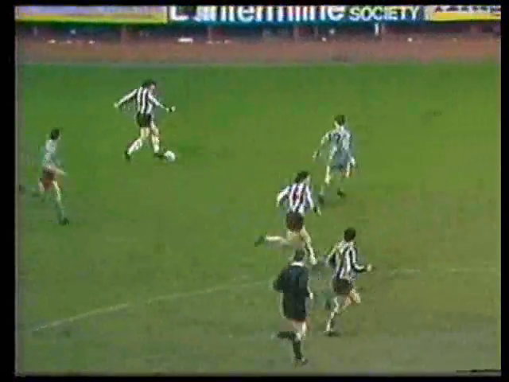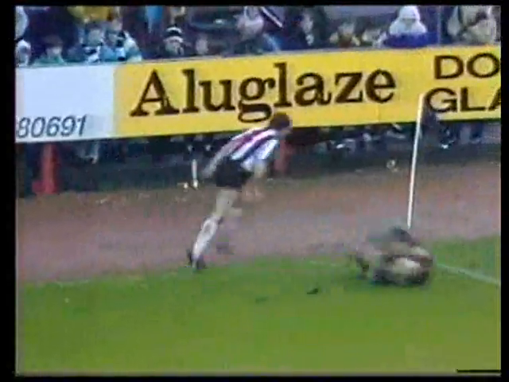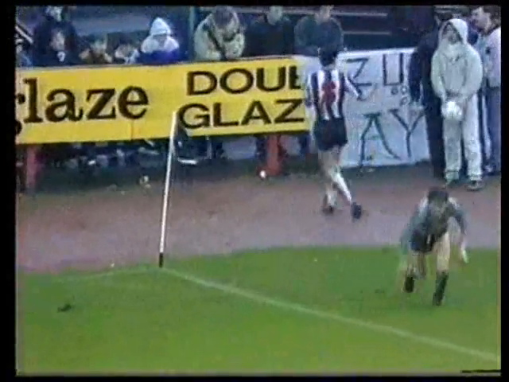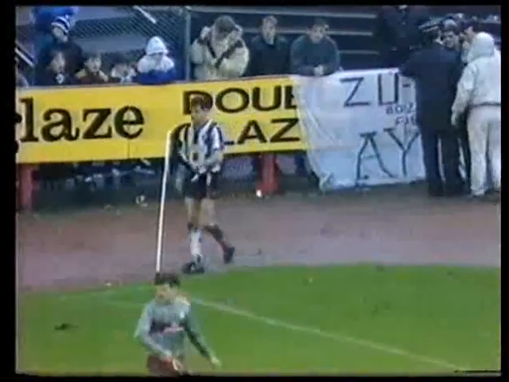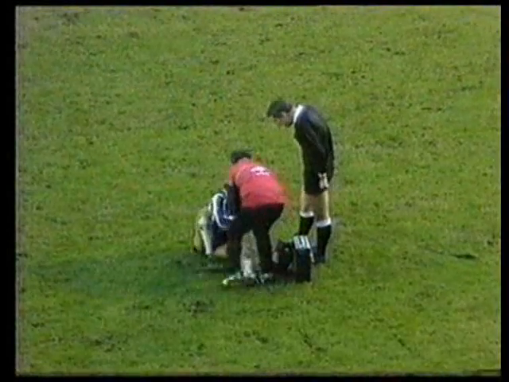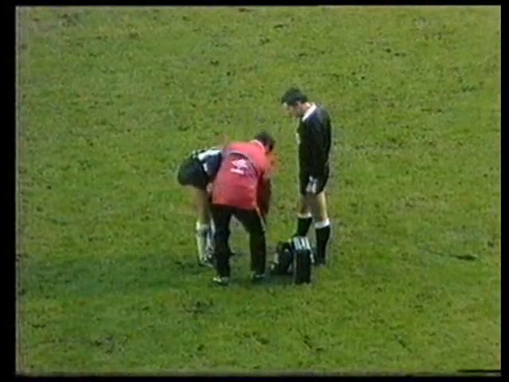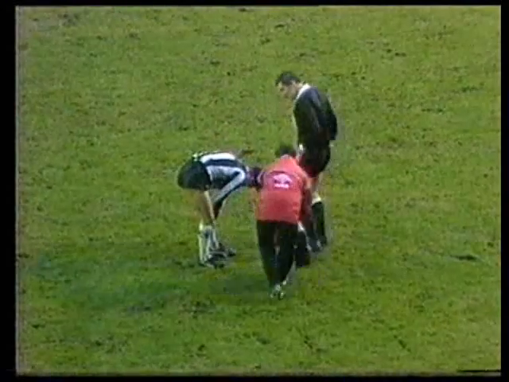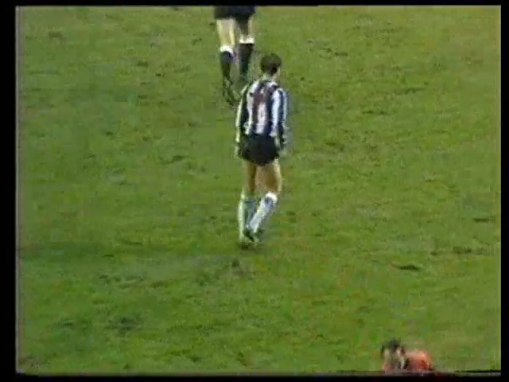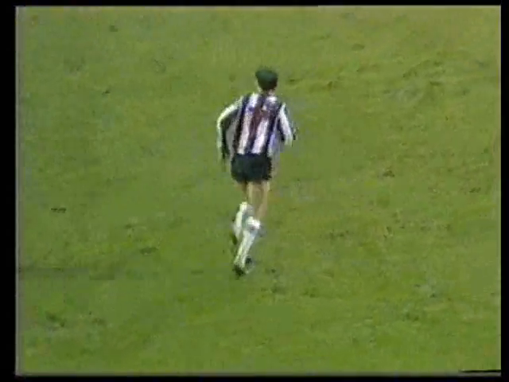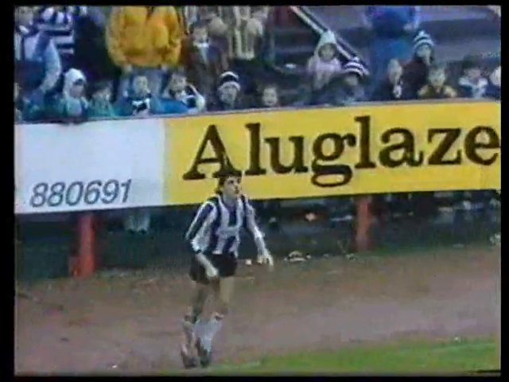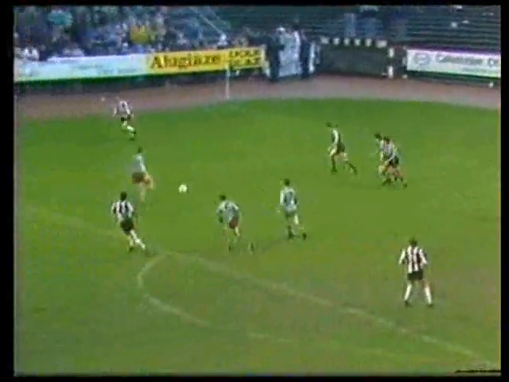Here's Bobby Smith. And Dunfermline will have a problem at the first stoppage in play, because Mark Smith is on the ground and clearly in some discomfort. Mark Smith resumes.